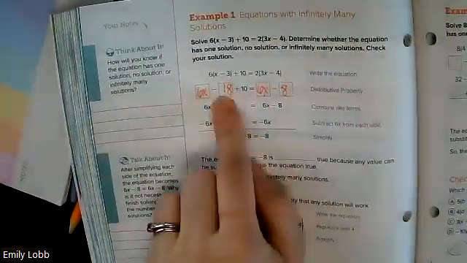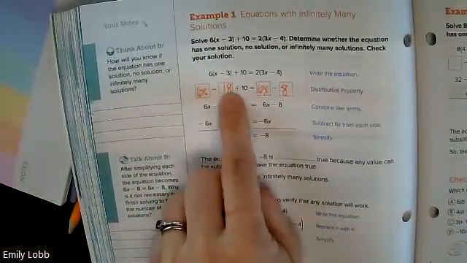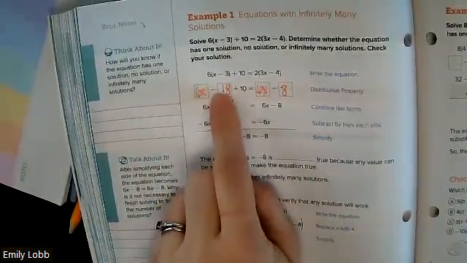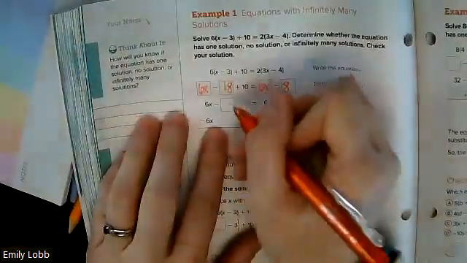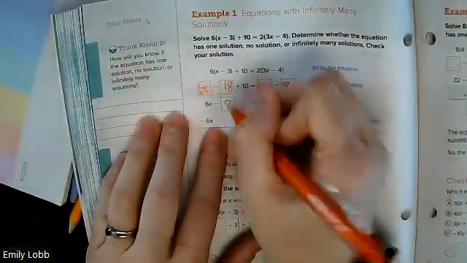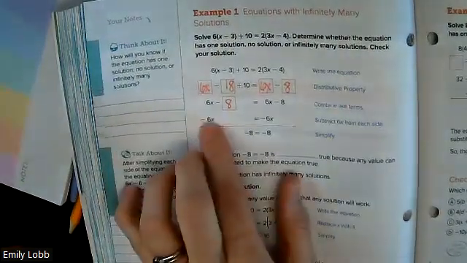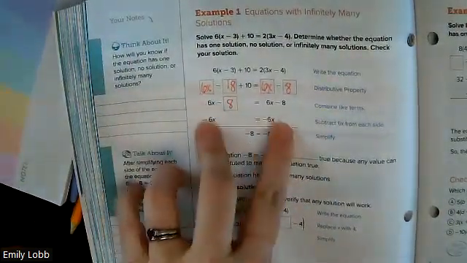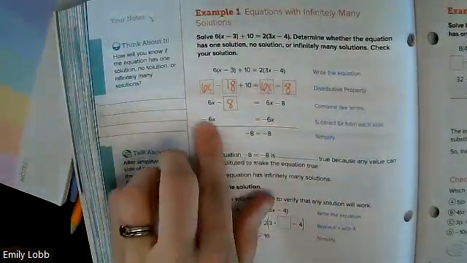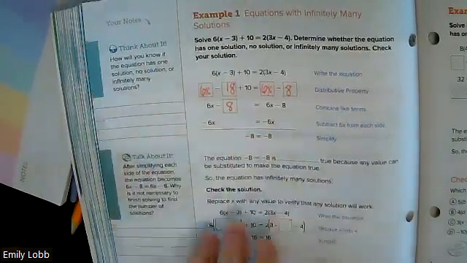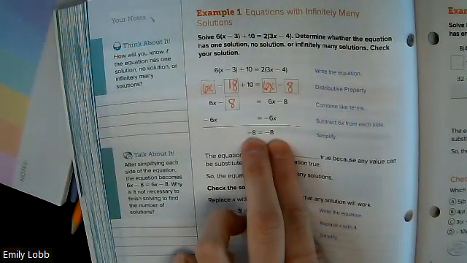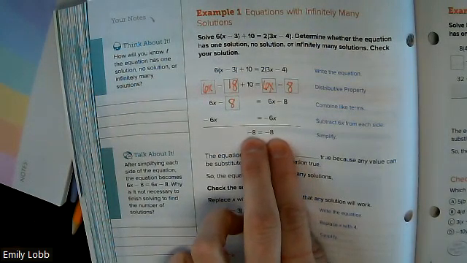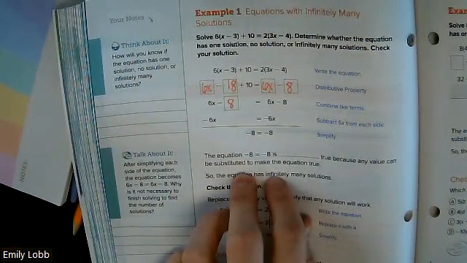So now we can combine like terms. There are 2 constants on the left that we can combine. We have negative 18 plus 10. So that equals negative 8. When we start to solve this by getting rid of our variables from one side or the other, and we subtract negative 6x, we end up with negative 8 equals negative 8. That's true.